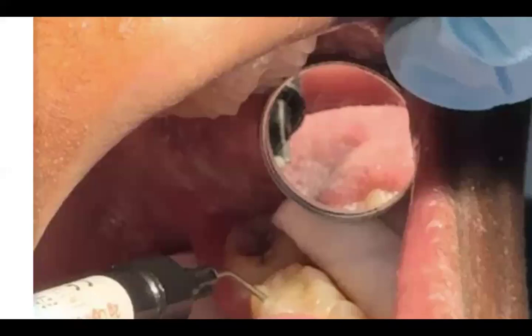Then I went straight to apply my flowable composite. I was using an A2 shade, so I was applying layer by layer. It's just the usual. You apply your first layer, you cure, probably your second layer, and of course, it will depend on the depth of the cavity.